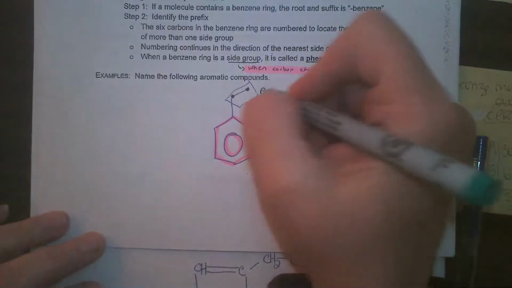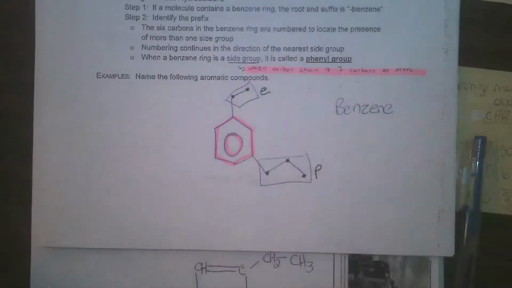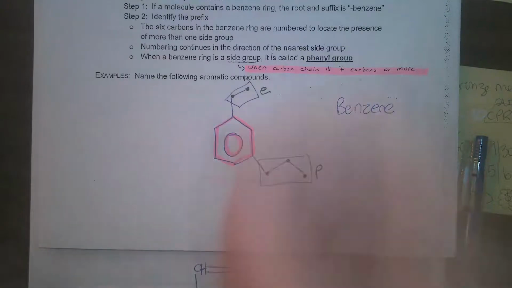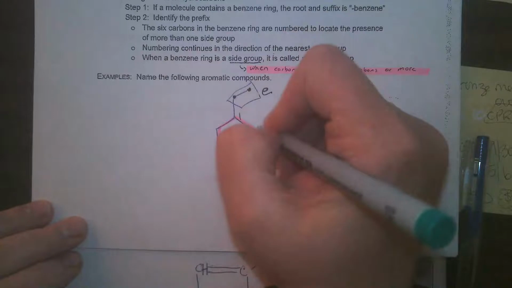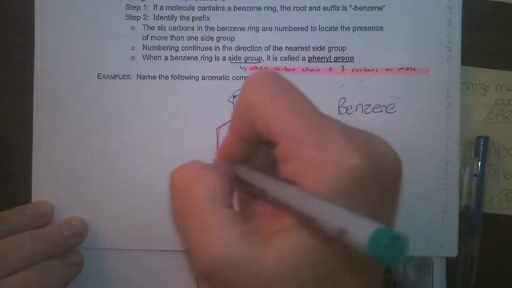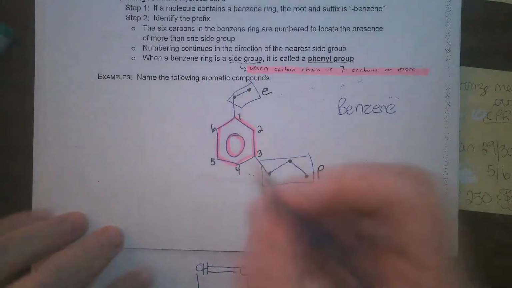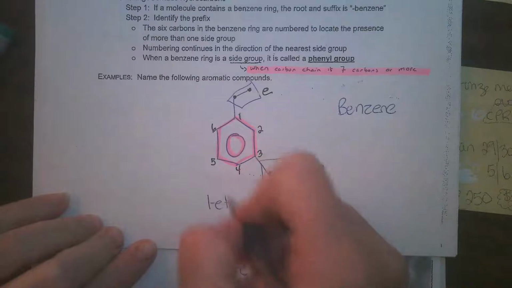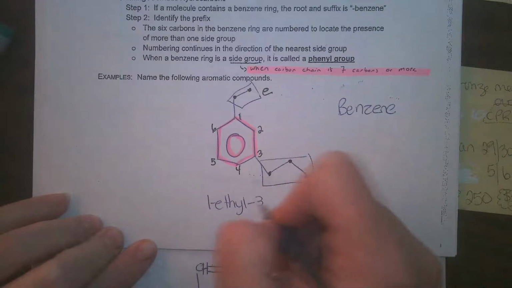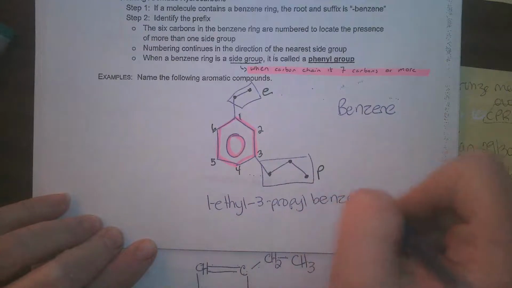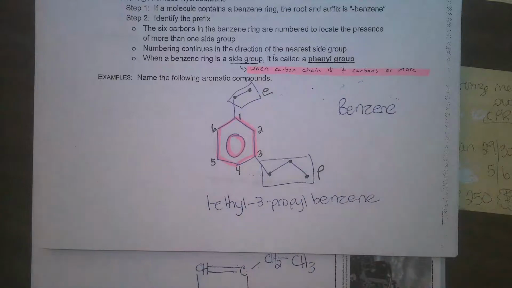2 carbons is an ethyl group, 3 carbons is a propyl group, and so we're just going to start numbering it. E comes before P. 1, 2, 3, 4, 5, 6. So you're going to have 1 ethyl, 3 propyl, benzene. Make sense? Okay.